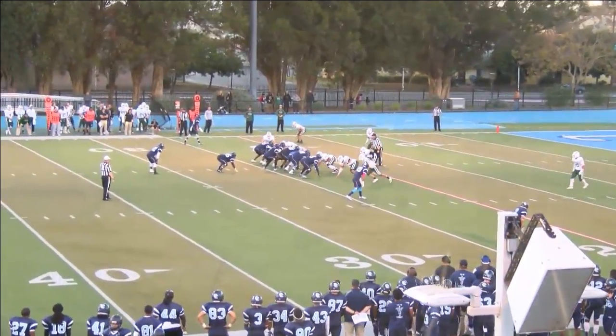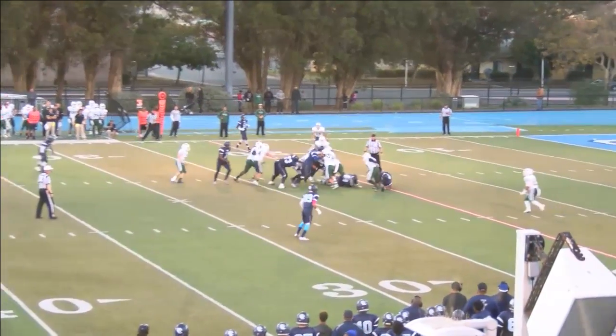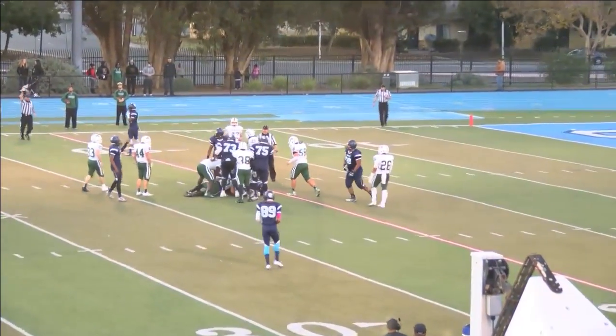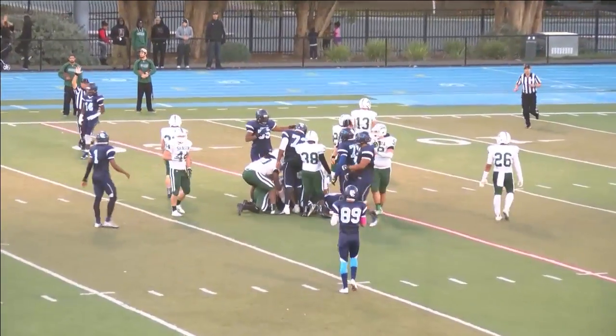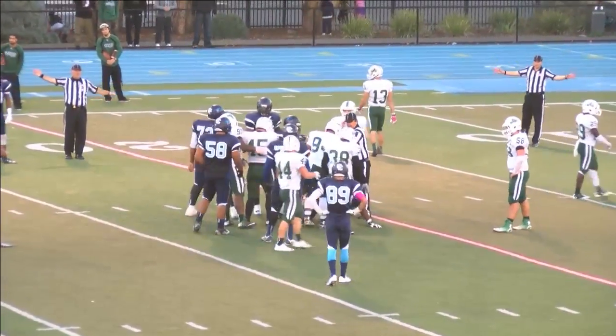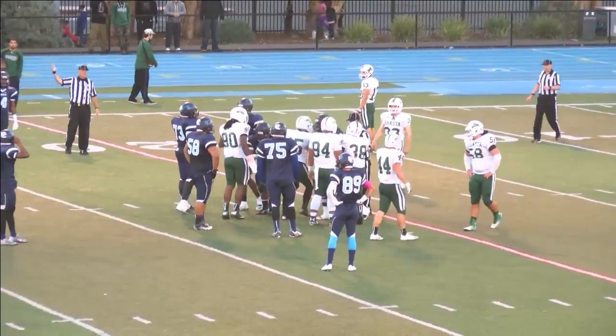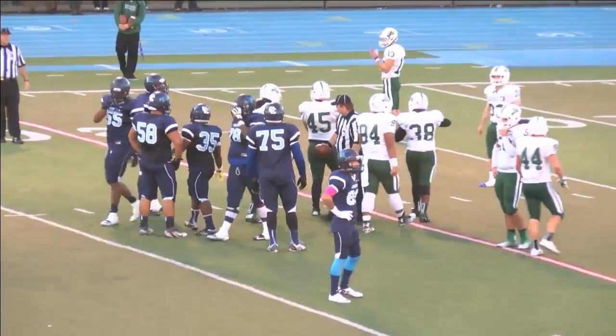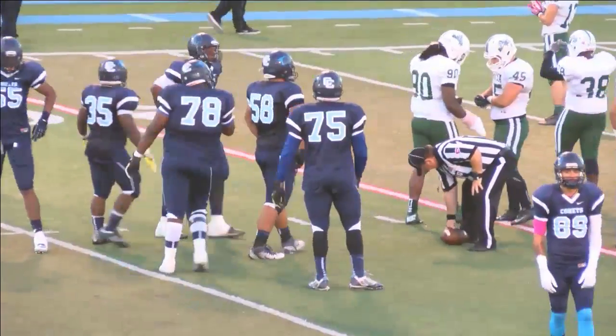Banks is over center. Hands the ball off to his fullback and looks like that's going to be a first down. So now we're just talking about running time off the clock now. So first down for Contra Costa. 7 minutes remaining in the game, 7:51 to be exact.